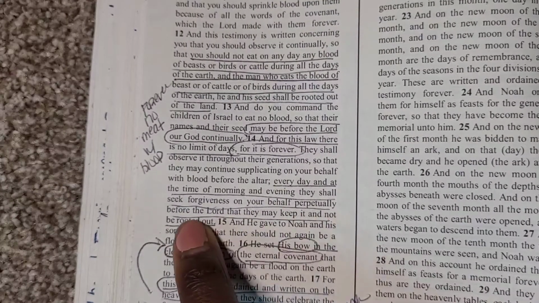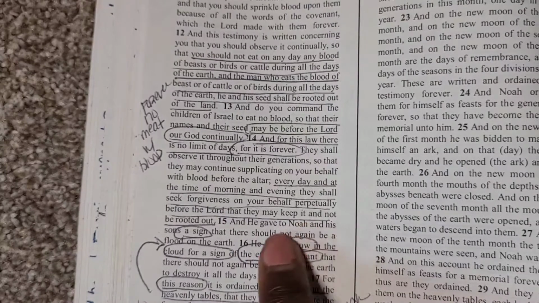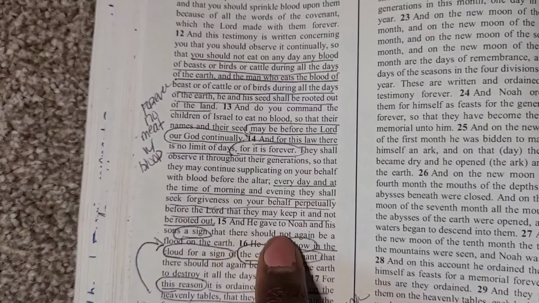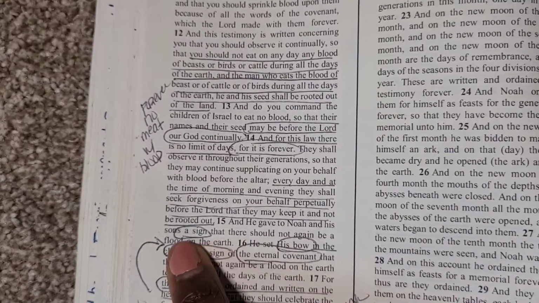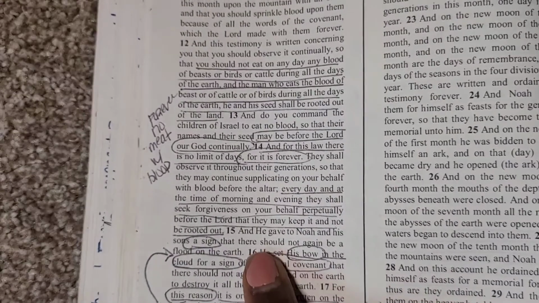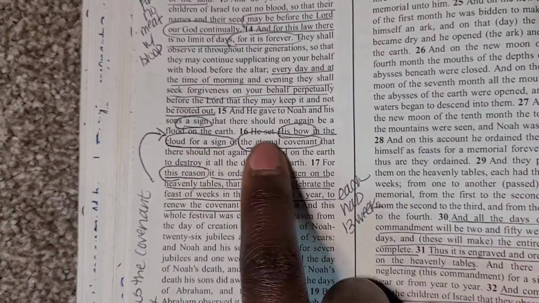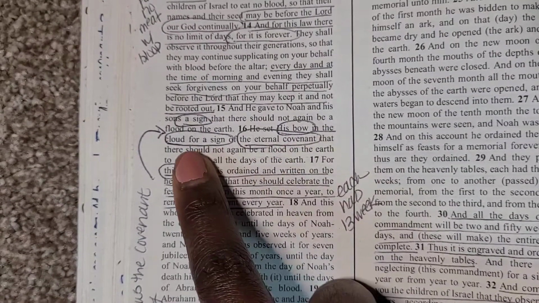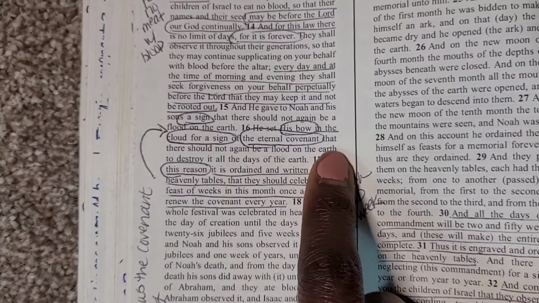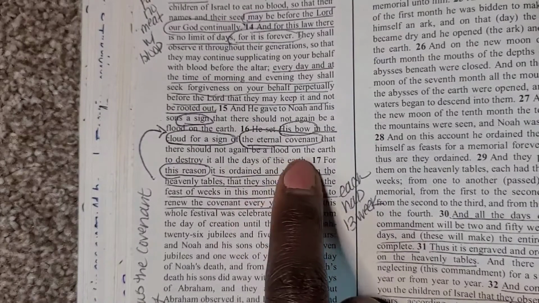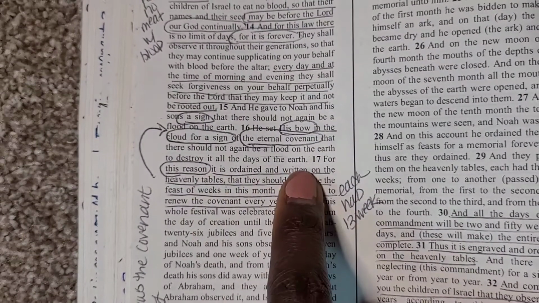Okay, so then it says every day, at the time of morning and evening, they shall seek forgiveness on your behalf perpetually before the Lord, and they may keep it and not be rooted out. And he gave Noah and his sons a sign. This is the rainbow, that there should not again be a flood on the earth. He set his bow in the cloud for a sign of the eternal covenant, that there should not be a flood on the earth to destroy it all the days of the earth.